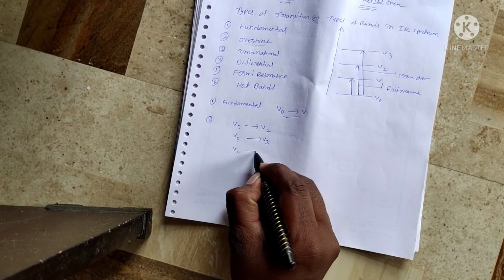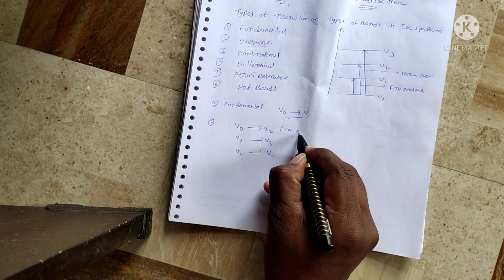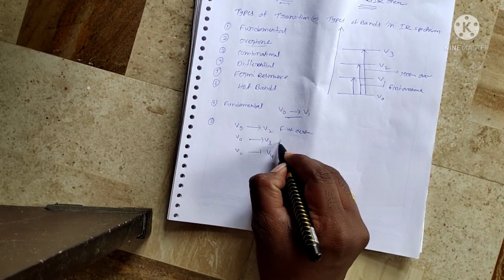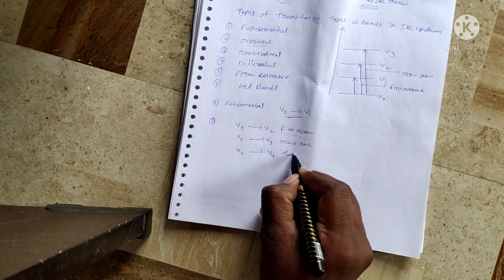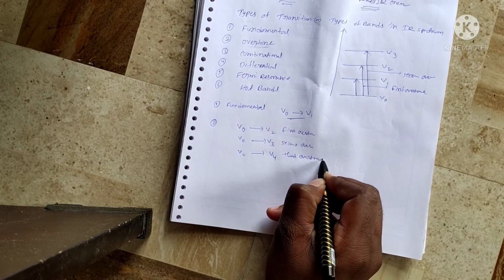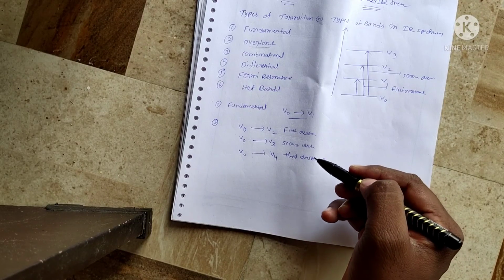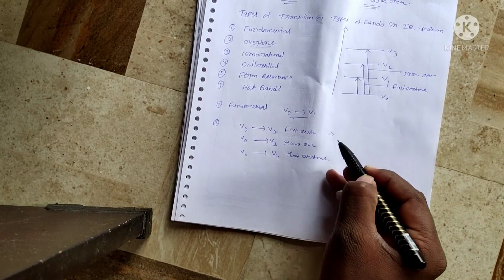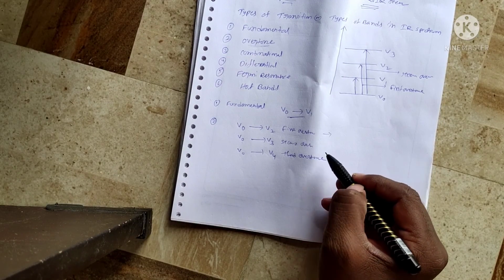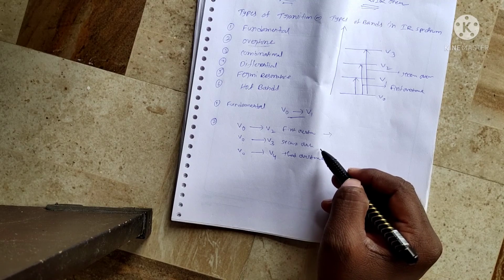V0 to V4 is the third overtone band. As the number increases, the intensity of the bands decreases. The first overtone band is more intense than the second overtone band, and the second is more intense than the third.